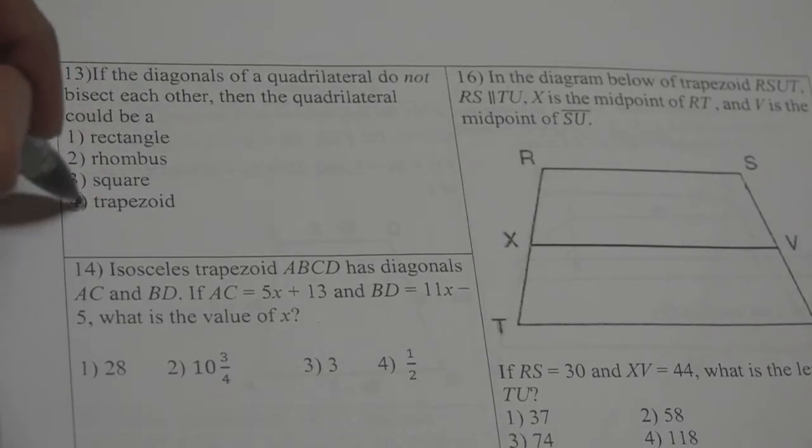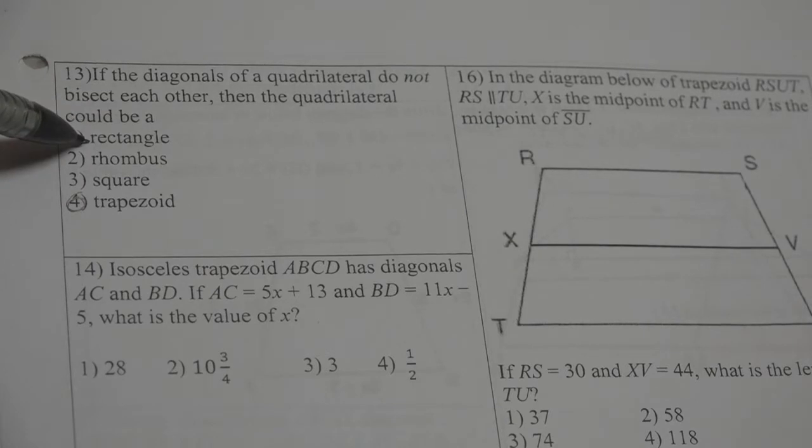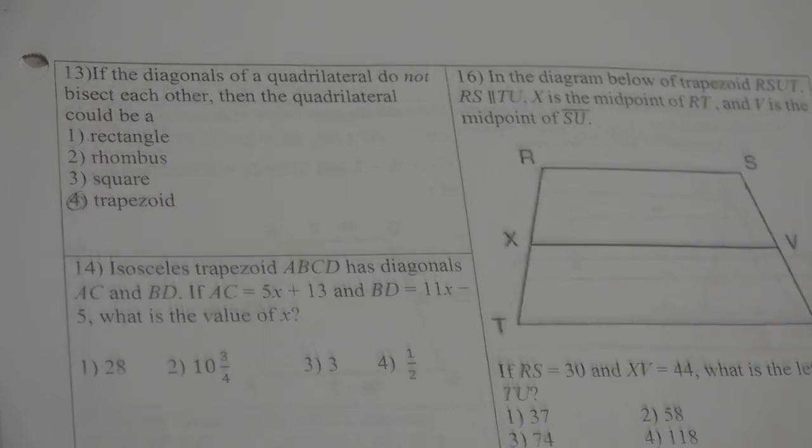Exactly. It's a trapezoid. Why? Because here, they bisect each other. They bisect each other. Boom. They don't bisect each other. All right.